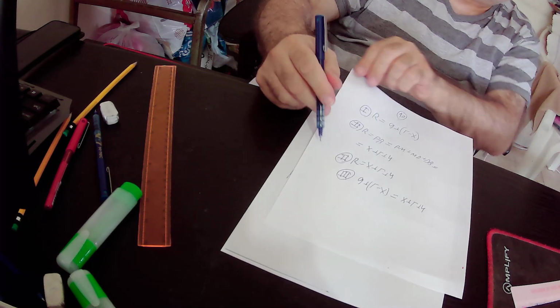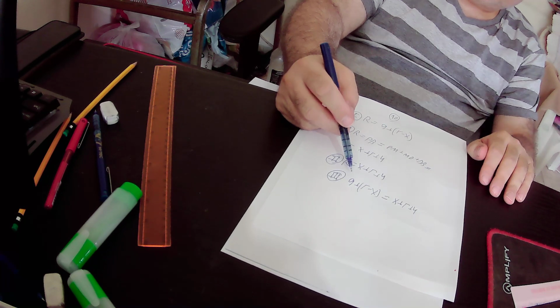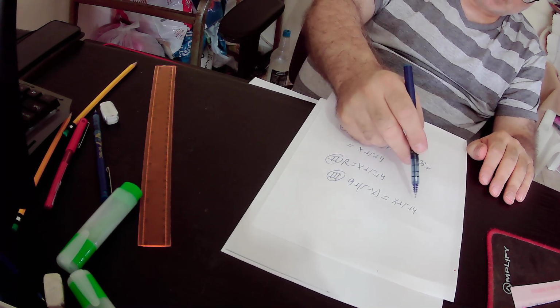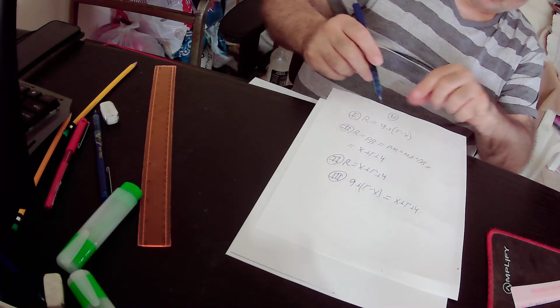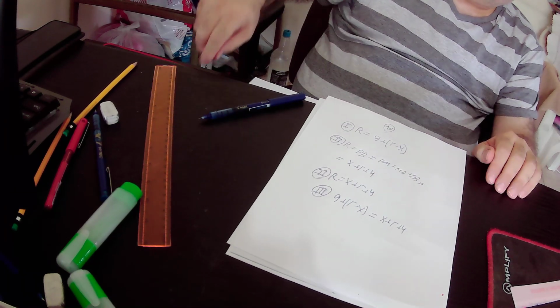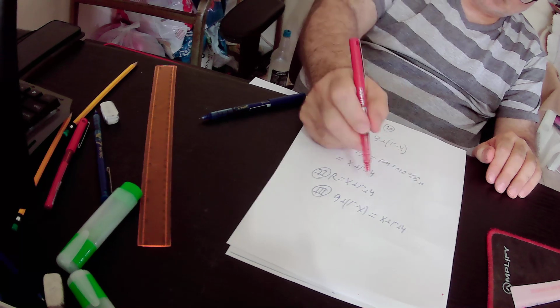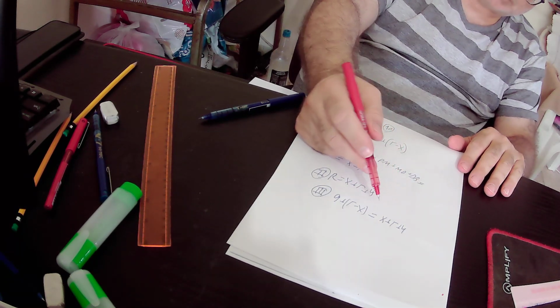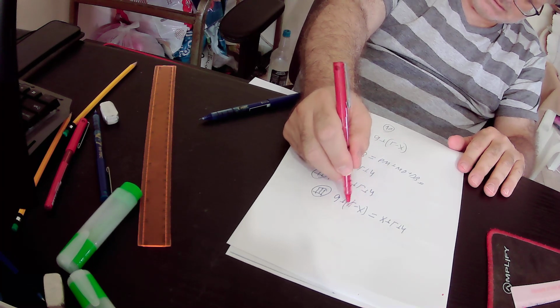Again, according to equation number 3, capital R according to equation number 1 equals capital R according to equation number 2. So here we have r on this side of the equation and we have r on the other side of the equation, so we can cancel r.